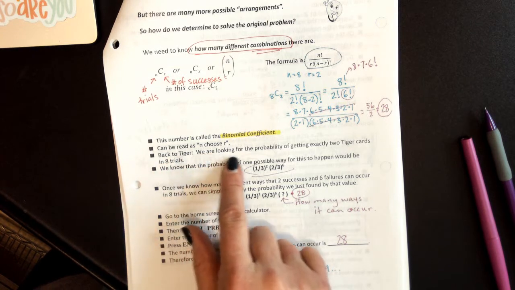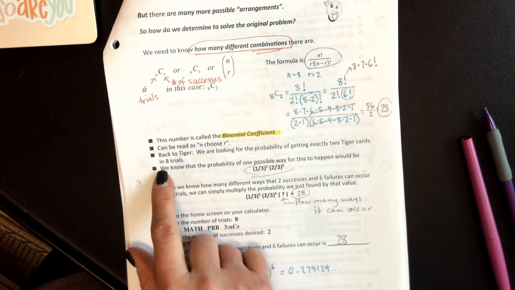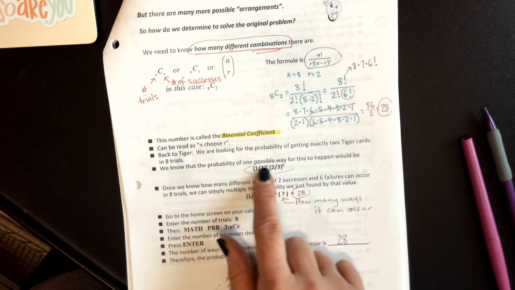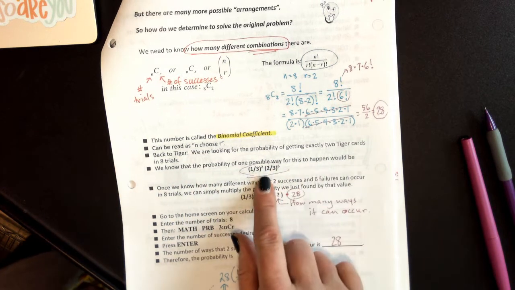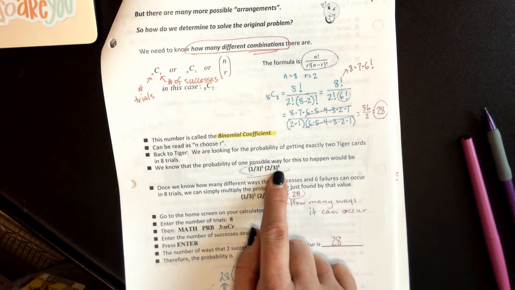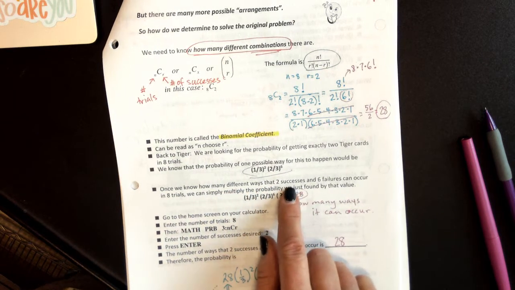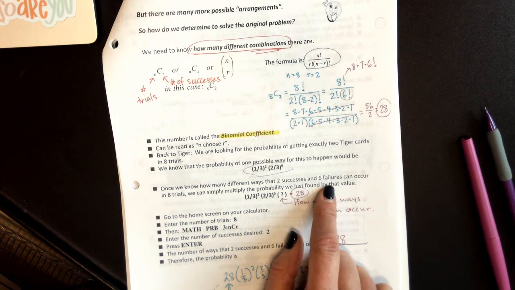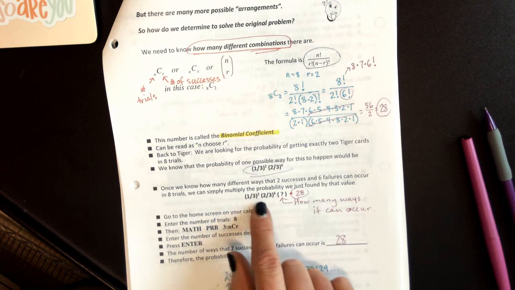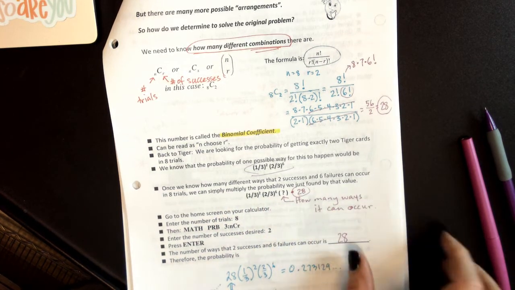So back to the tiger cards, we're looking for the probability of getting exactly 2 tiger cards in 8 trials. One way for this to happen would be what we just talked about, 2 successes, 6 failures. But once we know how many different ways 2 successes and 6 failures can occur in 8 trials, we can simply multiply the probability we just found by that value.